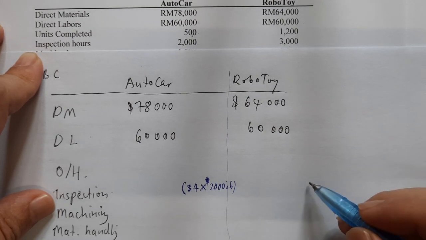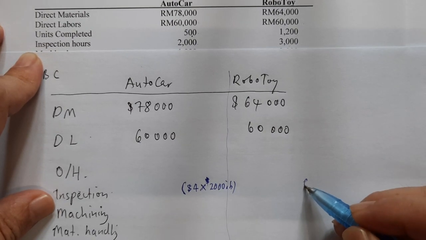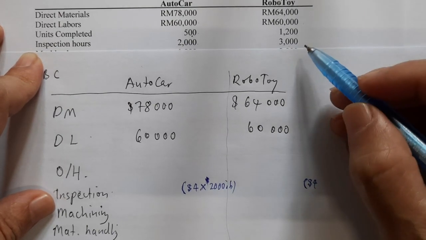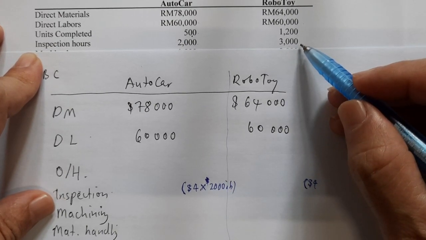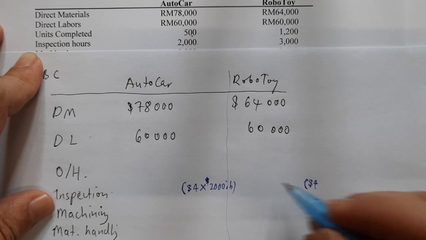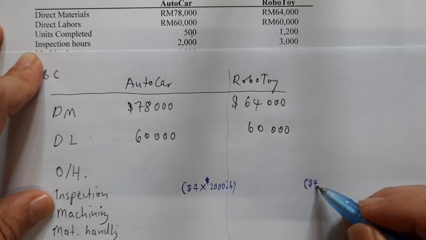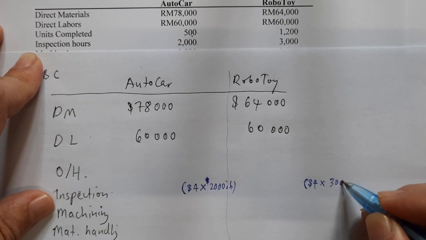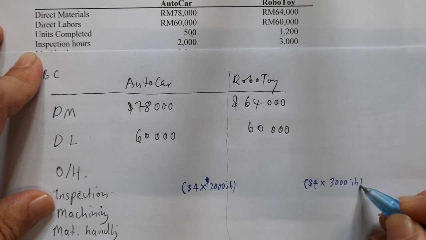Okay, let's see Robotoy. For Robotoy, the overhead rate is $4, the same. The overhead rate is the same. But for the Robotoy product, the inspection hour is 3000. So to calculate the overhead cost for Robotoy, the $4 overhead rate times the 3000 inspection hours.